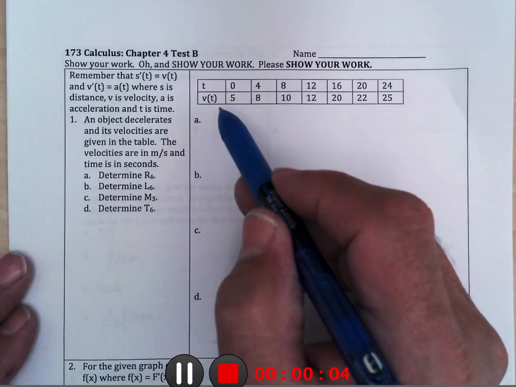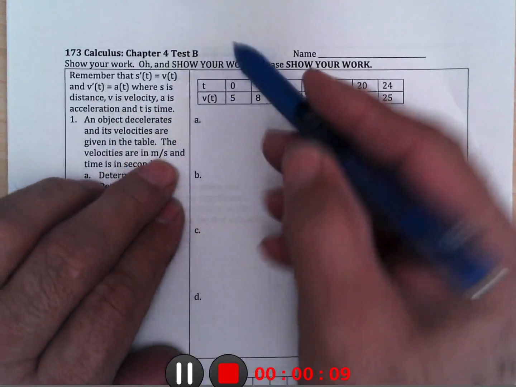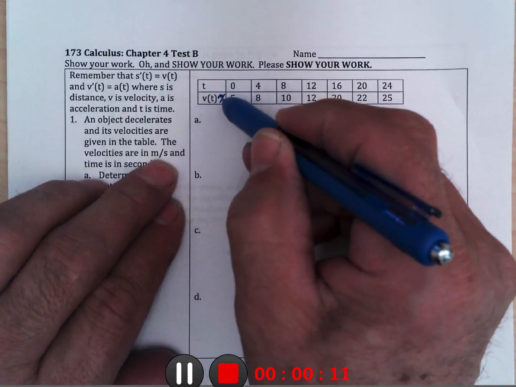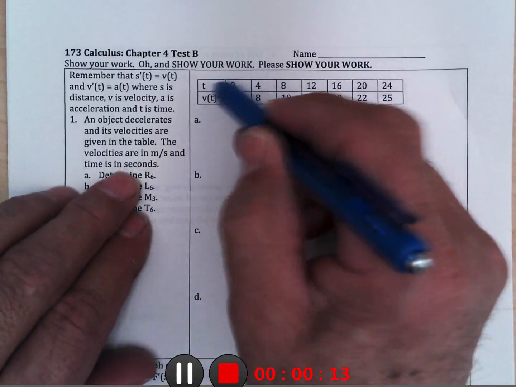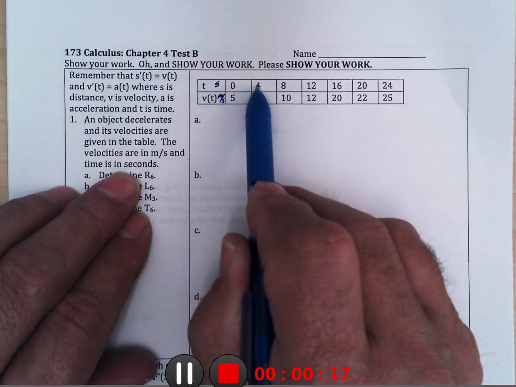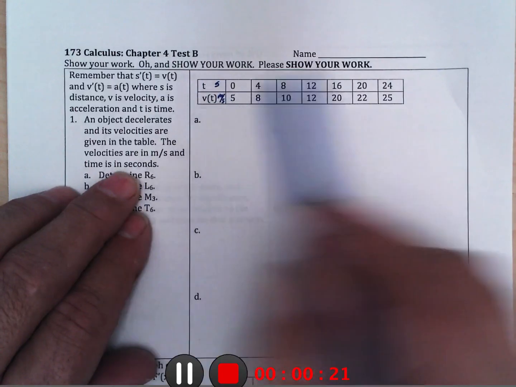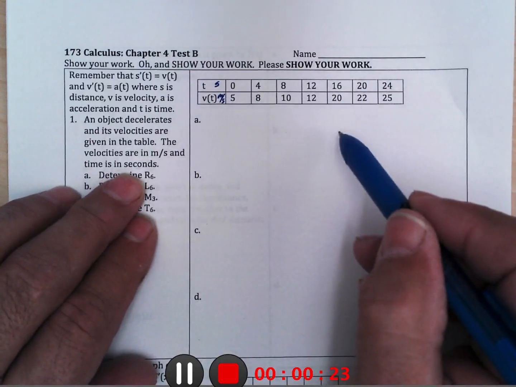So this is velocity in meters per second, and the time is in seconds. So if we take the width, in seconds, times the height, in meters per second, the seconds cancel and we get the units to be meters for our answer.